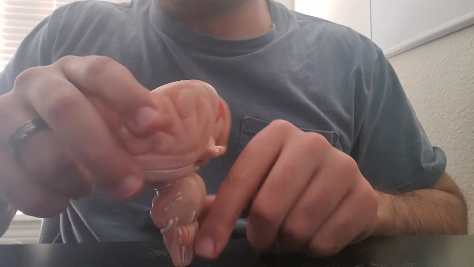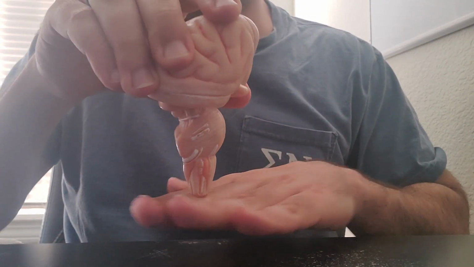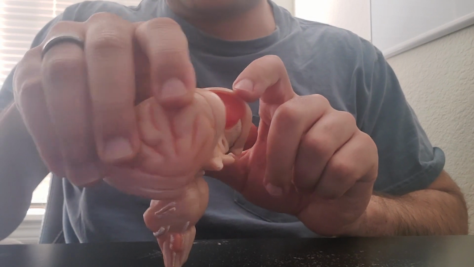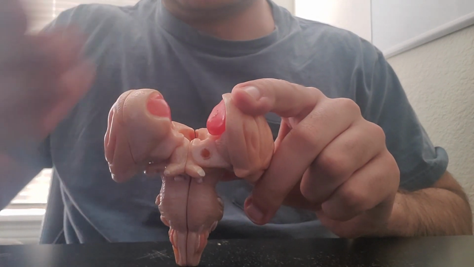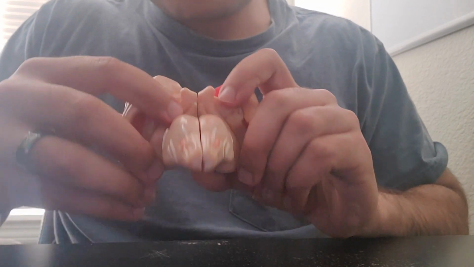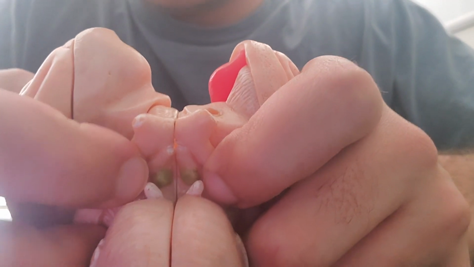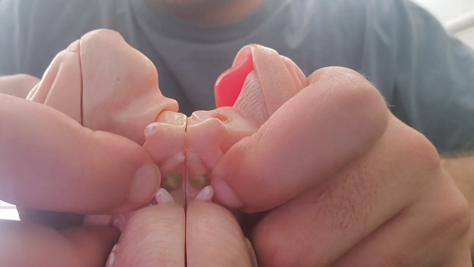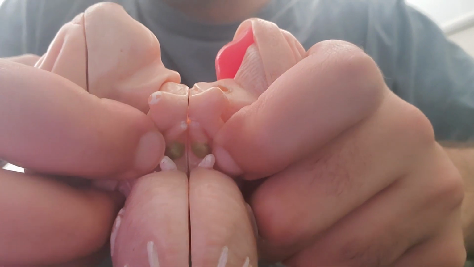So this would be superior, this would be inferior. If we are looking at the anterior side, which would be towards the front, these two green bulges right there in that deep indentation are your mammillary bodies. So one on either side.